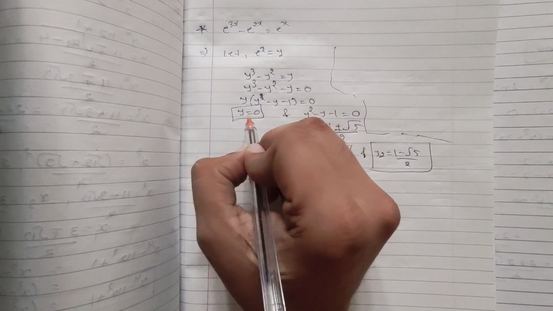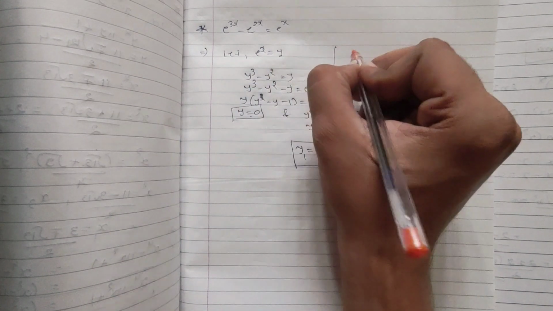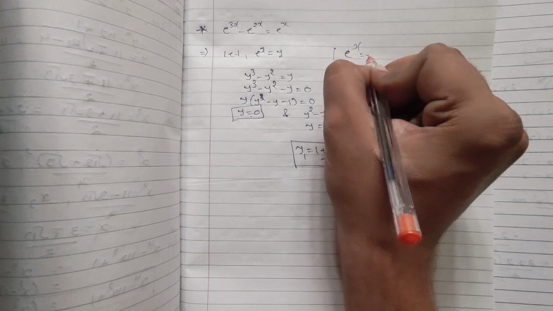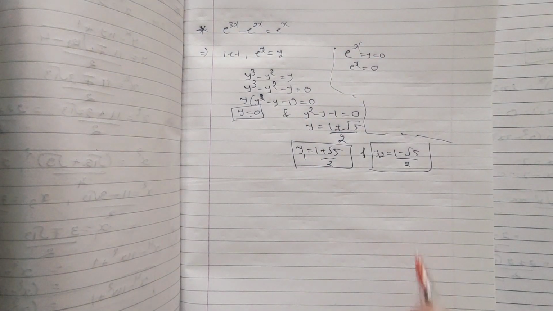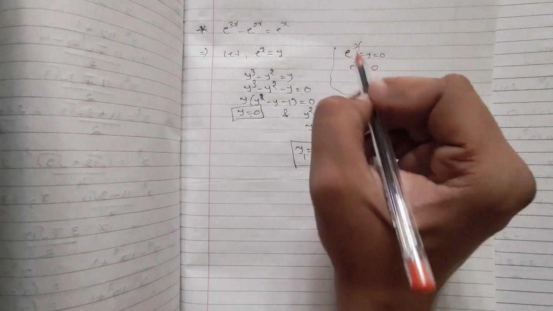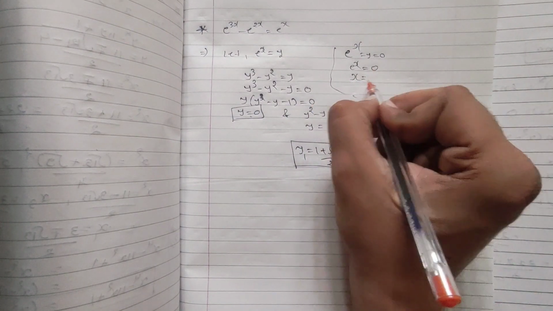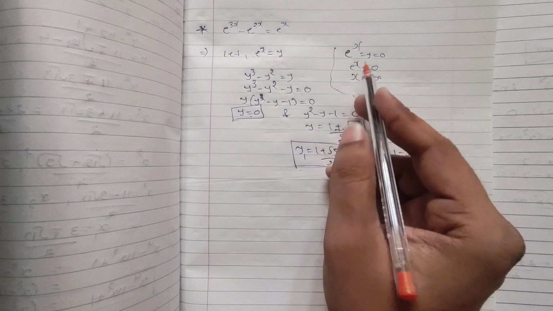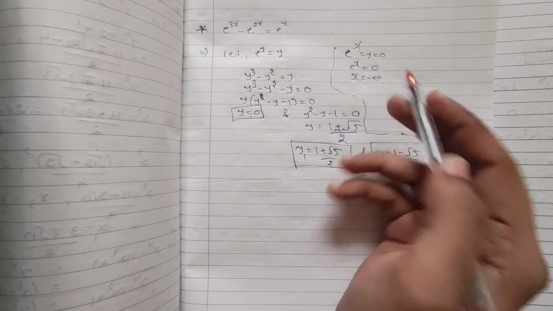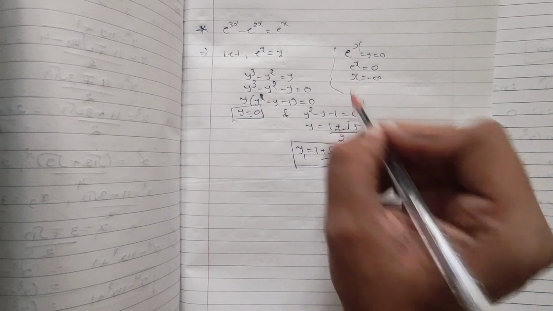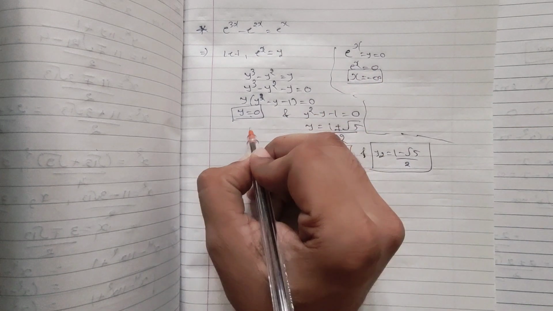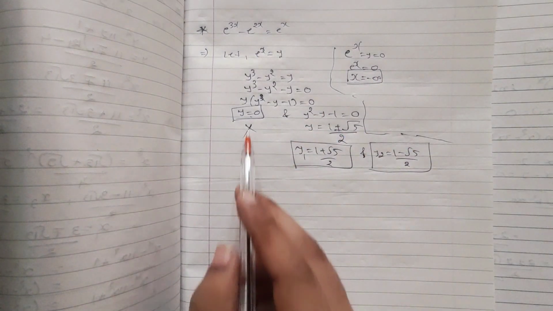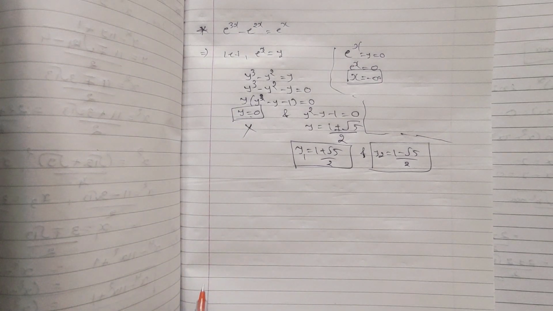First of all, y equal to 0, and I have y equal to e raised to x, so I can write e raised to x equal to y equal to 0. So e raised to x equal to 0. Now this is only possible when x equal to minus infinity. But x equal to minus infinity can't be our answer. So I will cancel out y equal to 0.